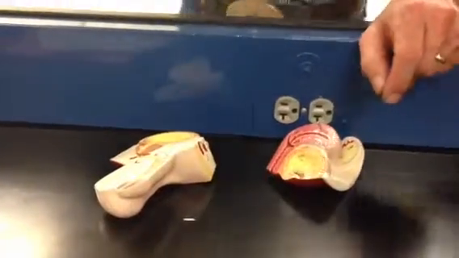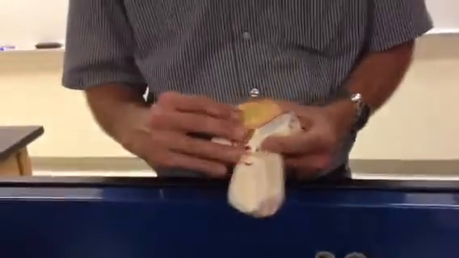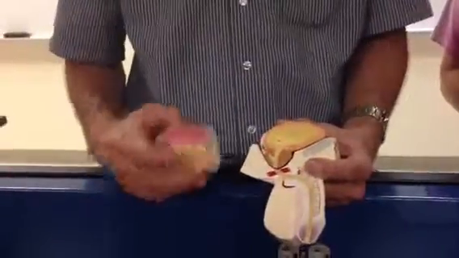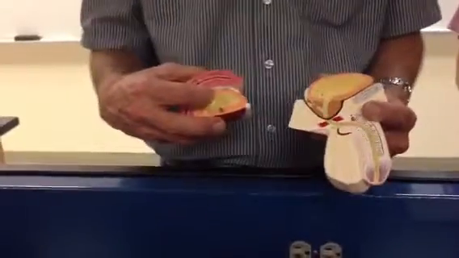Structures that are hard to see on the cadavers themselves. On your list, which one comes first? I think the male does. Okay. So as far as the models are concerned, on both of these, orient yourselves with the urinary bladder, which is this in the male and this in the female. It's a great reference point.